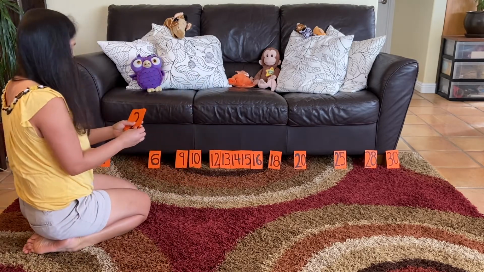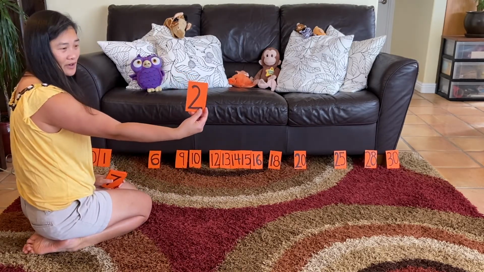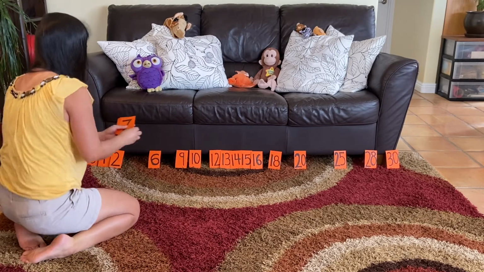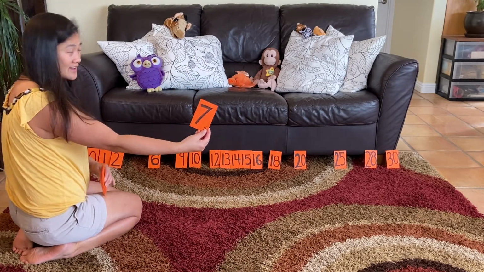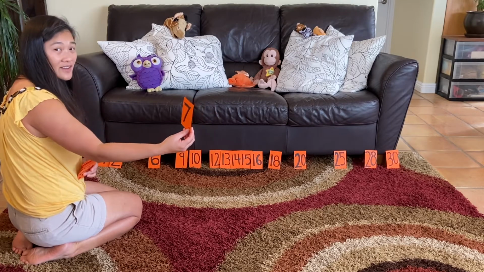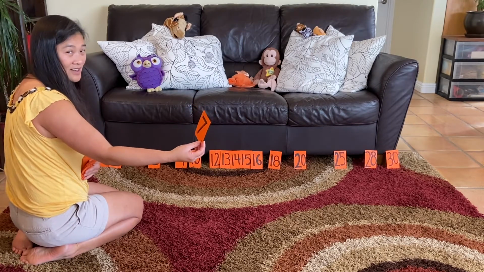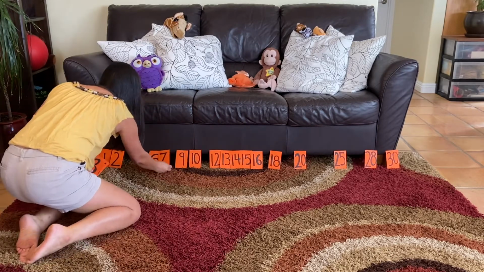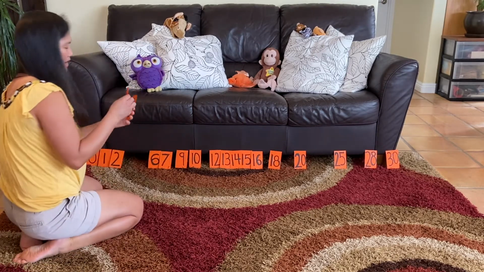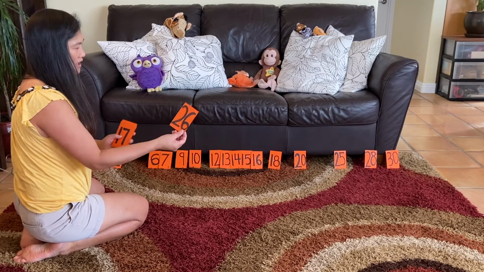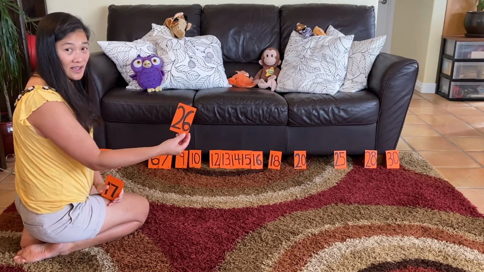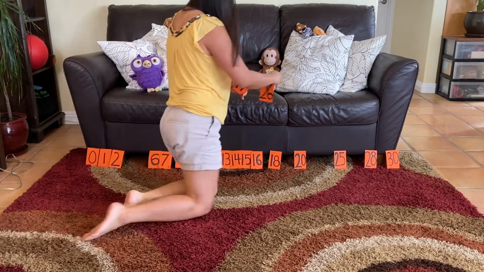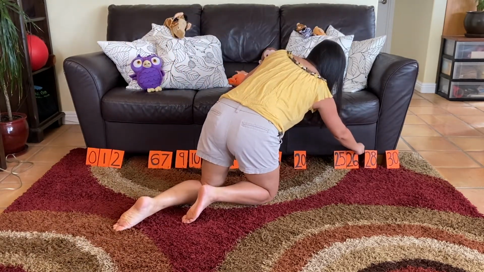Okay. I have the number 2. 1, 2. What number is that? 7. What comes after 7? What goes before 7? 6. Okay, and we have a 6 right there. So I am going to put my 7 right there. What number is this? 26. 26 goes after 25. There we go.